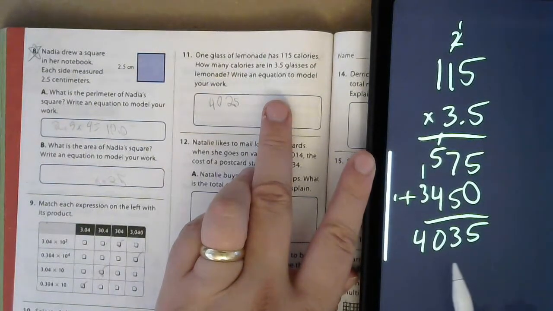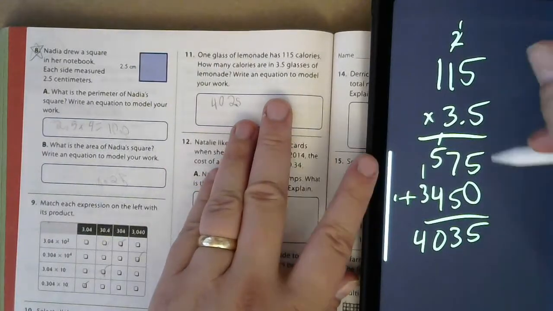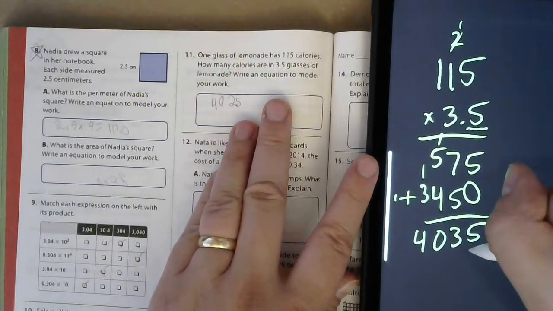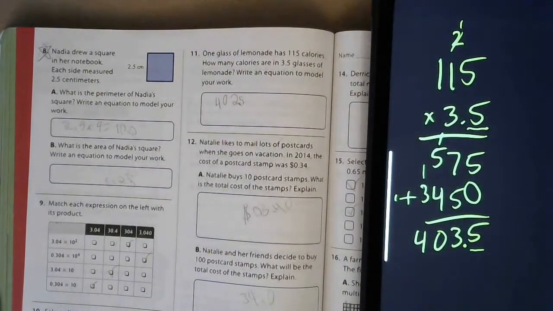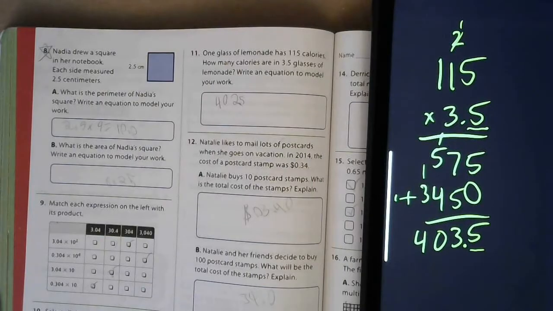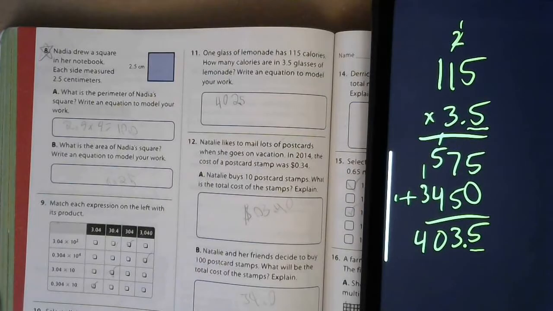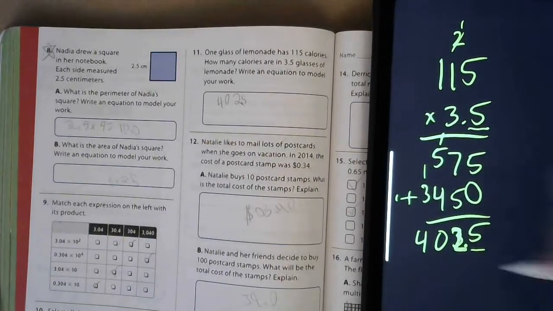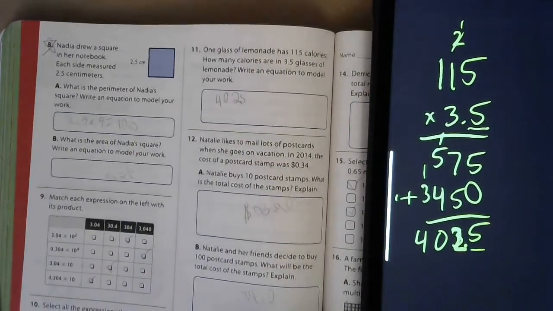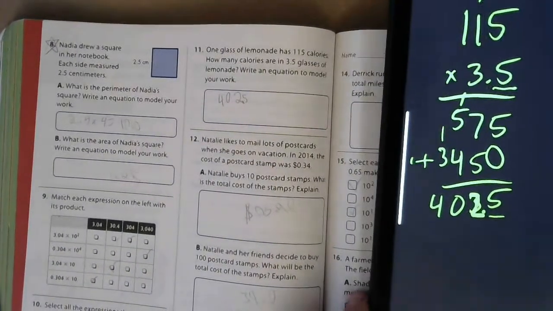Now you might think it's 4,035, but not so fast. There's one decimal place here, so we need one decimal place here. Our answer is 403 and 5/10. Let's move on. Wait, did I make a mistake? I did. Look, 7 plus 5 is not 13. What was I thinking? That should be 12. Our answer is 402 and 5/10. Can't believe I'm making these silly mistakes. Good thing I'm double checking my work, right? And something you can do as well.